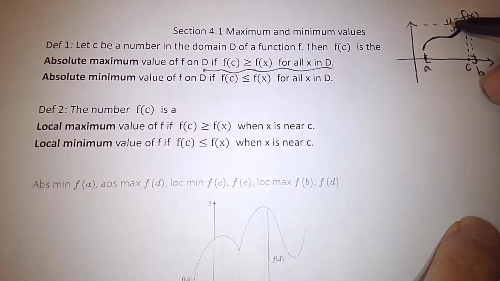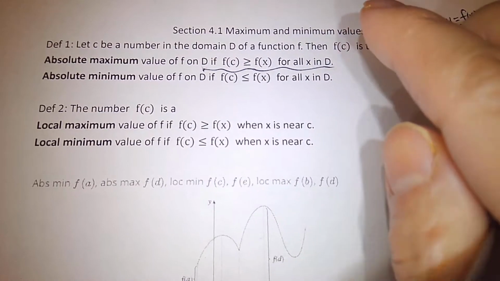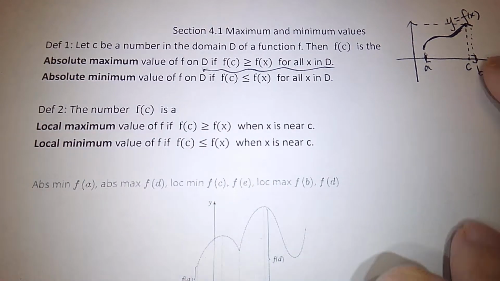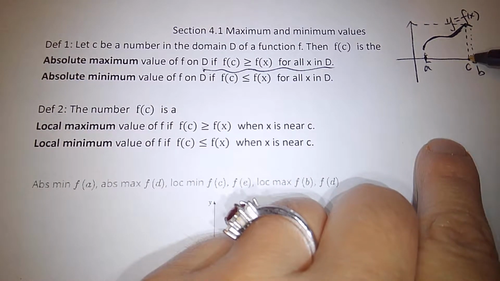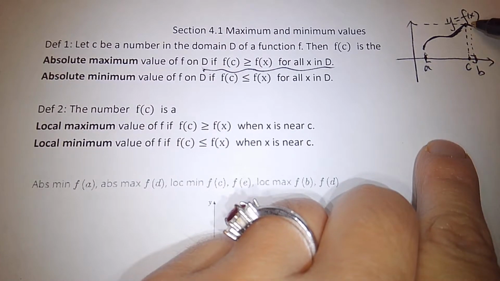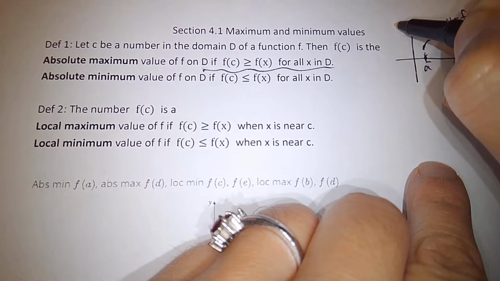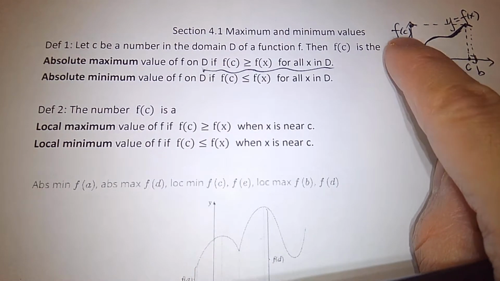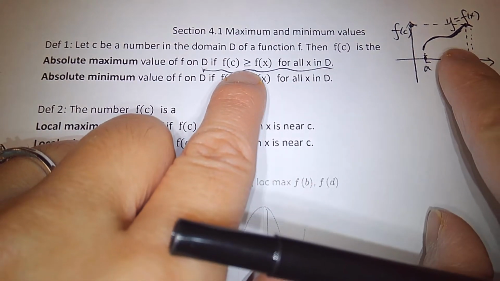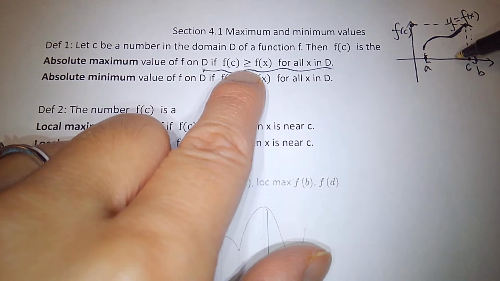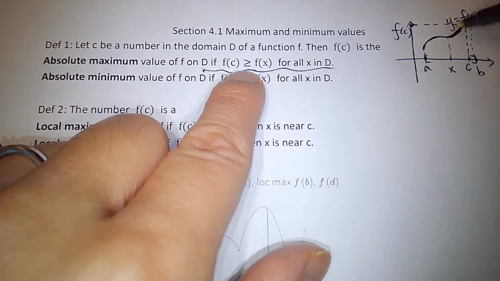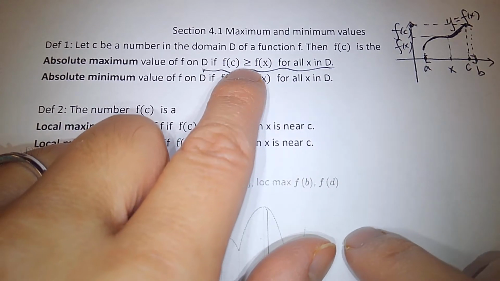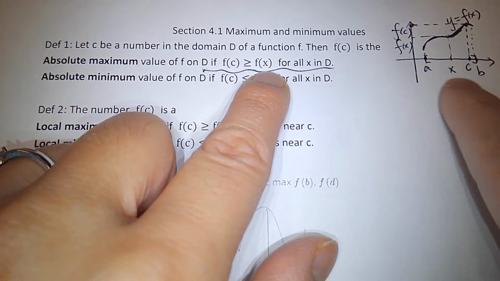Because from the definition of the absolute maximum value, when x equals c, this is f of c, the function's value. f of c is greater than or equal to all of the f of x. Say for example, this is x and this is f of x. f of c is greater than or equal to f of x for all x in D.